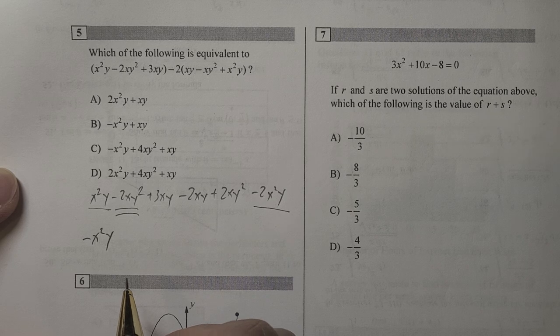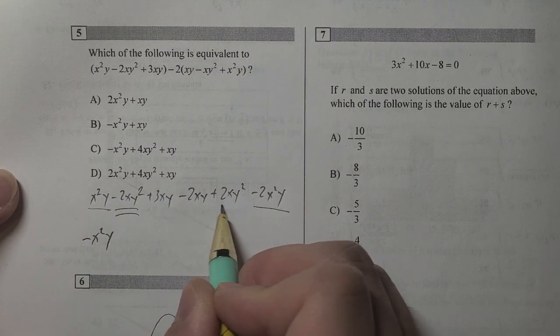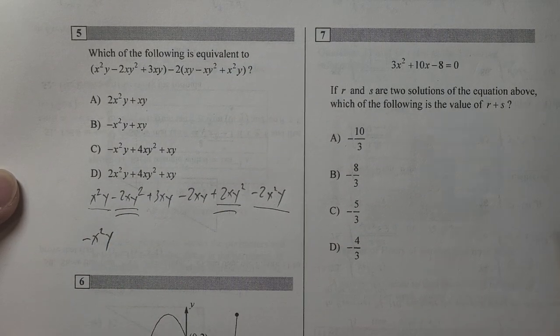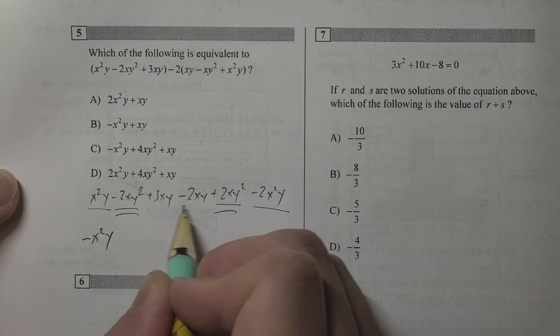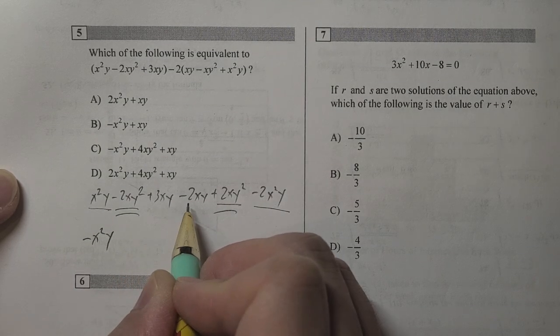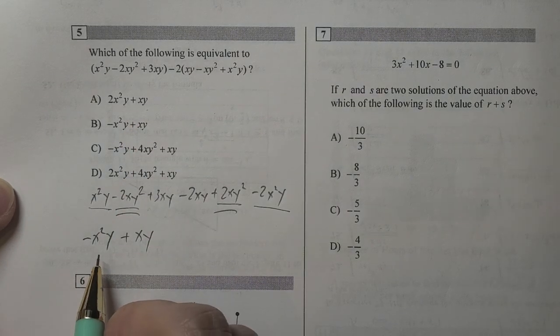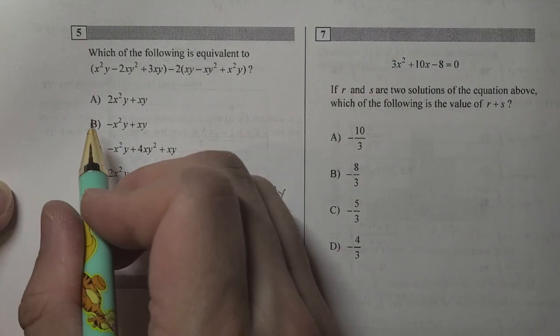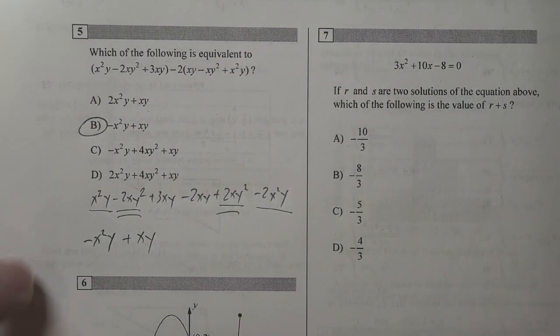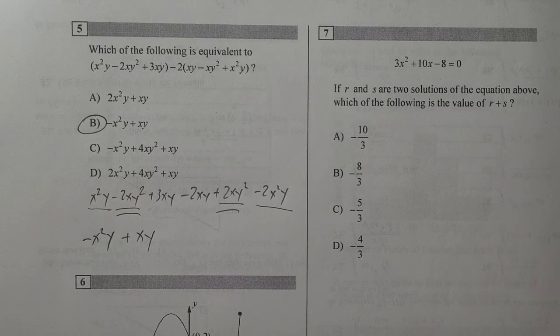This is xy squared. This is also xy squared. Minus 2 plus 2, that's 0. Okay, and then these two, 3 minus 2 is 1. So plus xy. So our final answer should be this, and that looks like it's B. Okay, so just distribute and combine like terms.